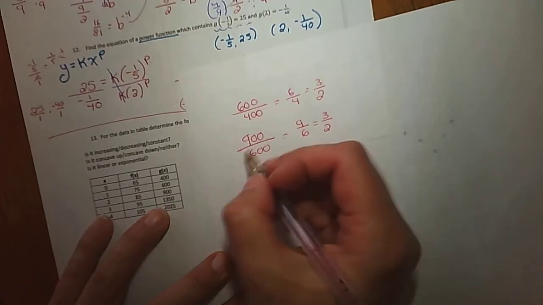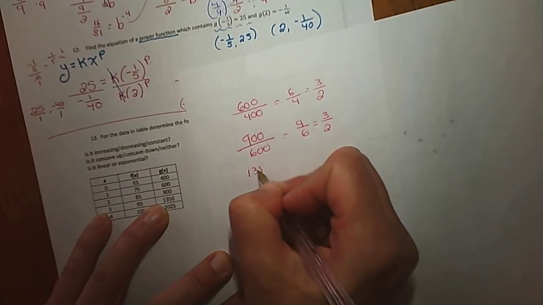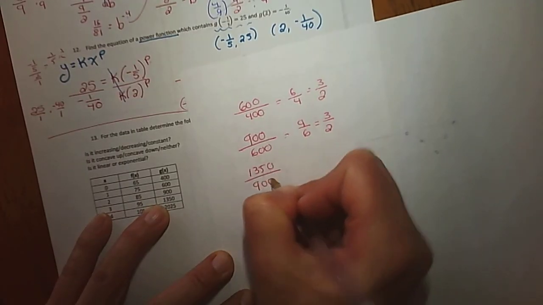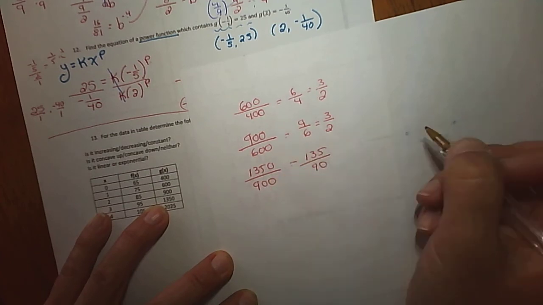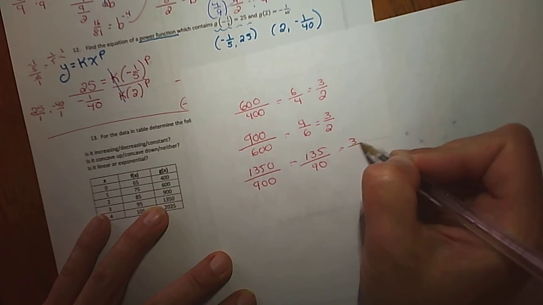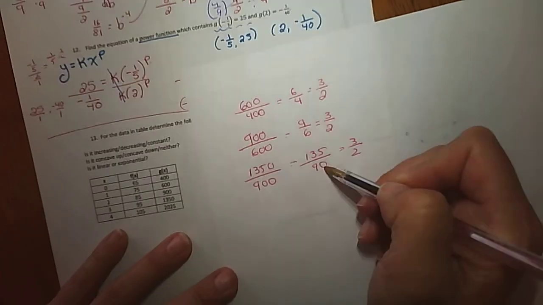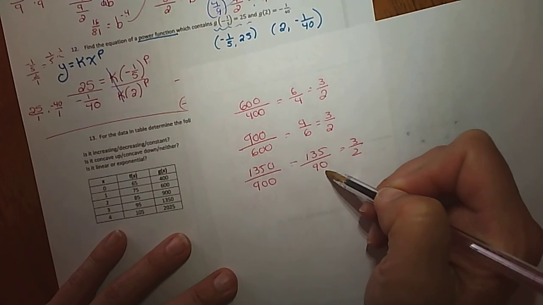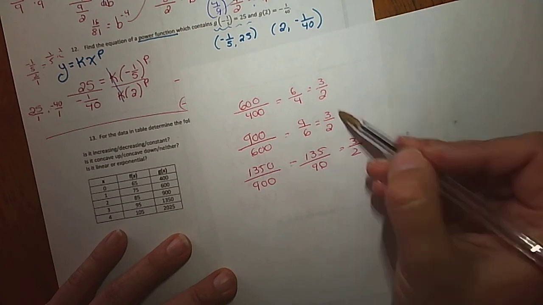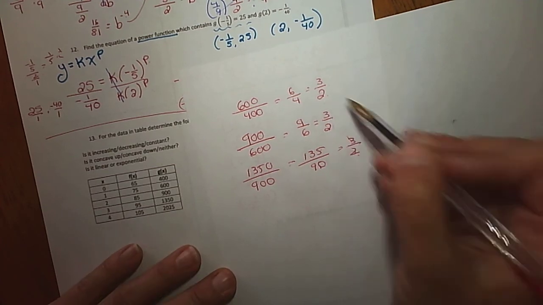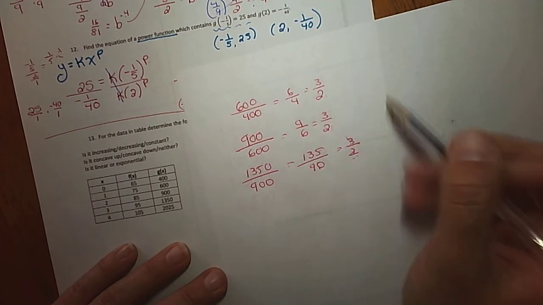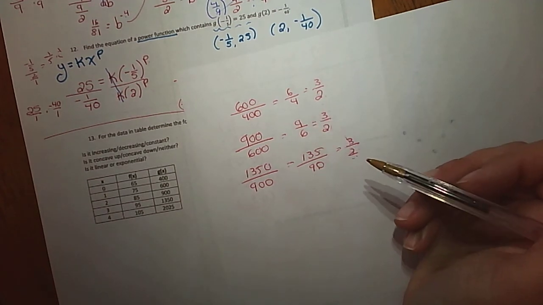And then if you do the third one, 1350 over 900, this will also reduce to 3 over 2, I believe. If you plug 5 in both, let's see, 45, yes. So that means that this is exponential, it's in proportion. So you'd have to show that work to prove it's exponential.